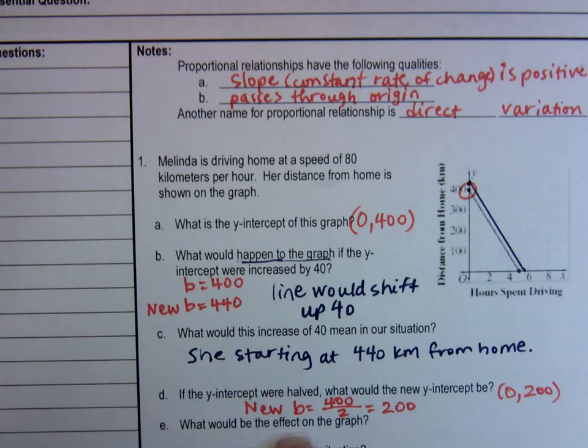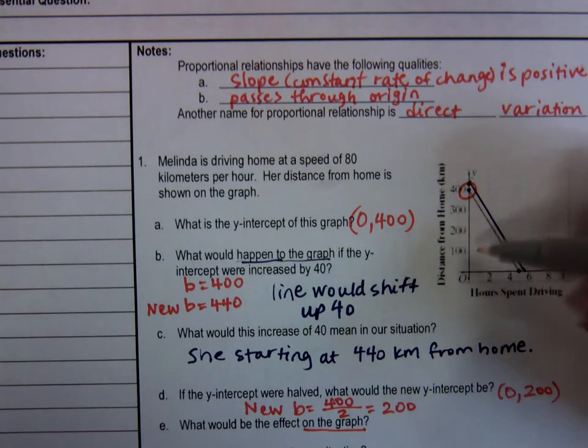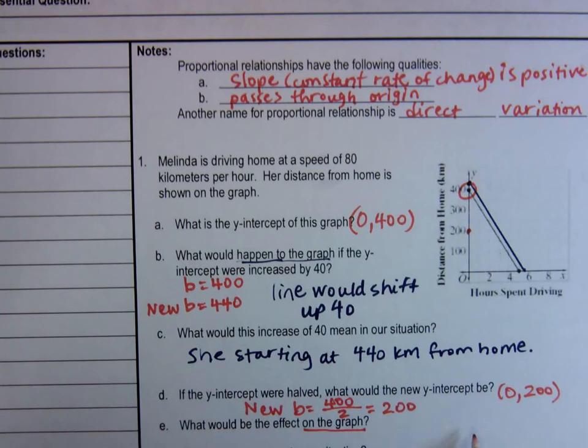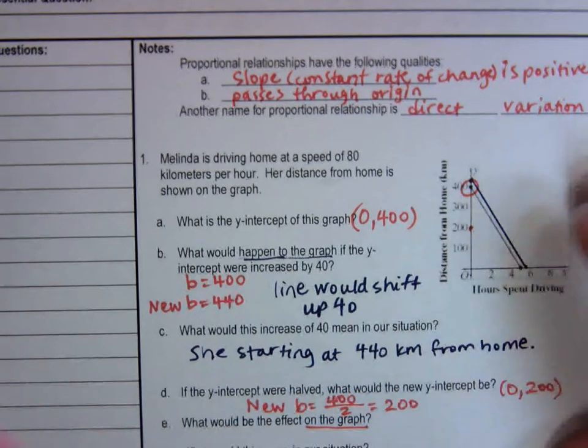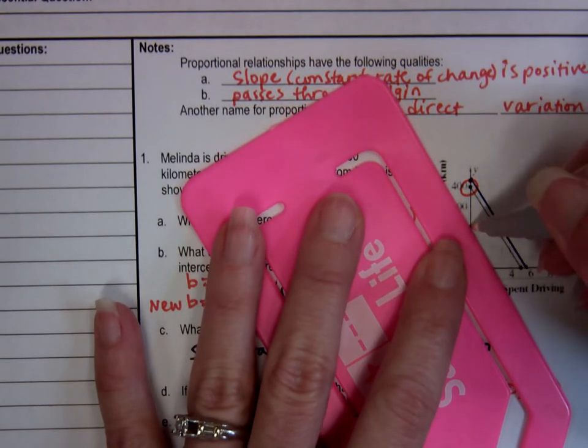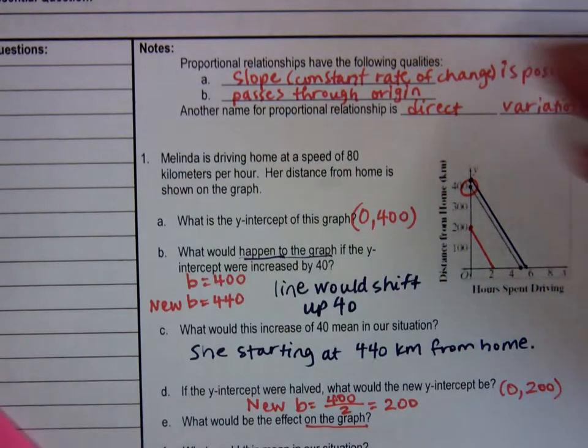And what would be the effect on the graph? Be sure that you're paying attention to whether it's talking about the actual number or the graph. In this one, it's talking about the graph. So let's draw a new line on the graph. We're going to start at 200. Did we change the speed at all? Nope, we did not change the speed. Therefore, the line is going to be the same slant as the others. It's still going to go down 80 per hour.